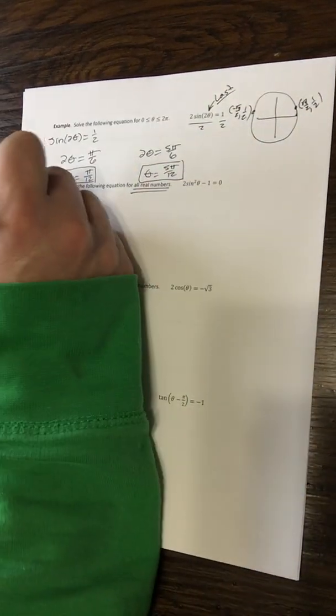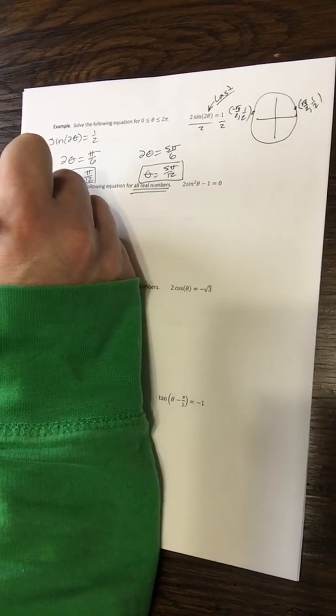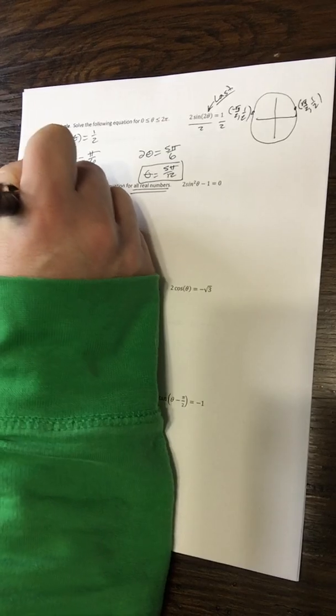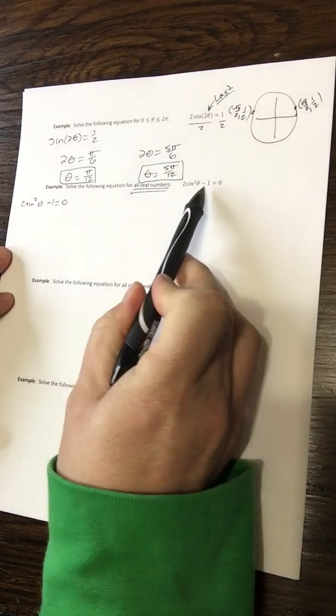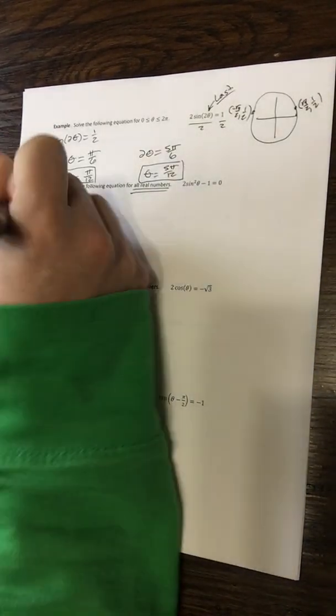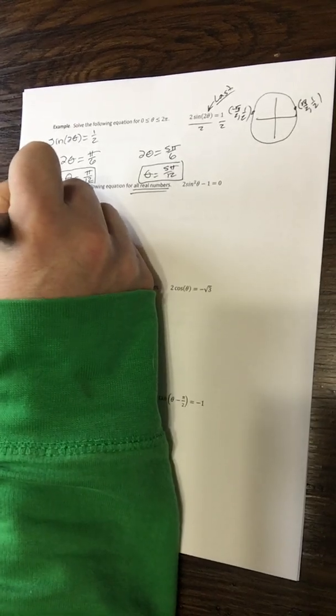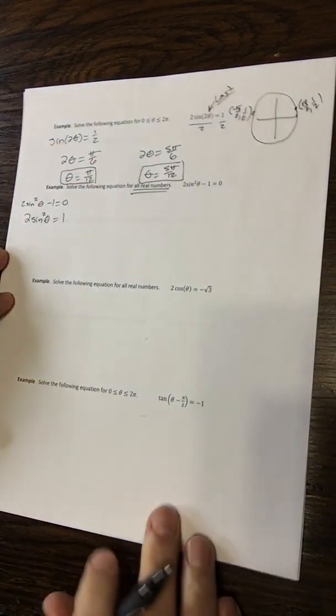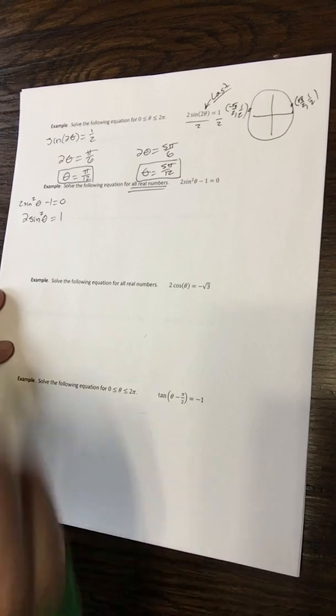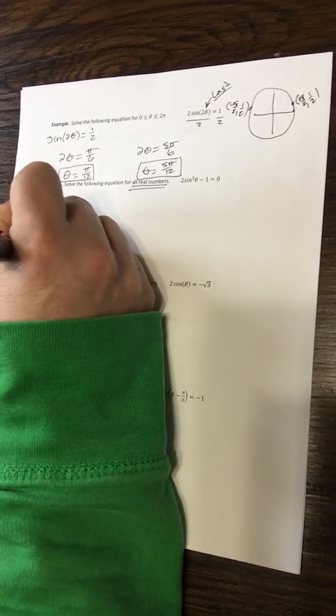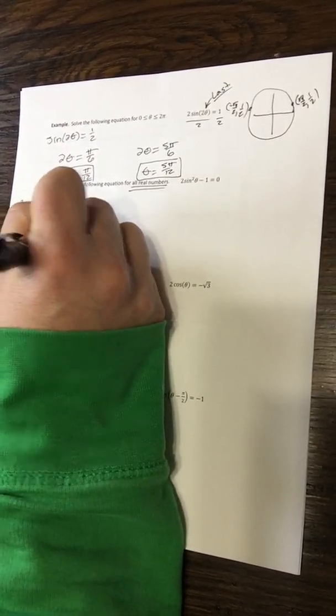I'm going to solve this. I'm going to write it all the way over here. I'm going to give myself as much room as I can. 2 sine squared theta minus 1 equals 0. Okay, my first thing to do is to add 1 to both sides. So I get 2 sine squared theta equals 1. My next thing to do, I got to divide by 2. So when I divide by 2, I get sine squared theta equals 1/2.